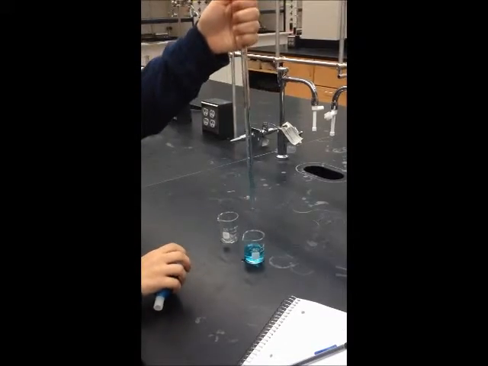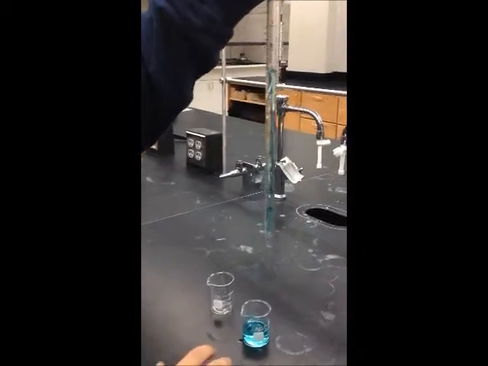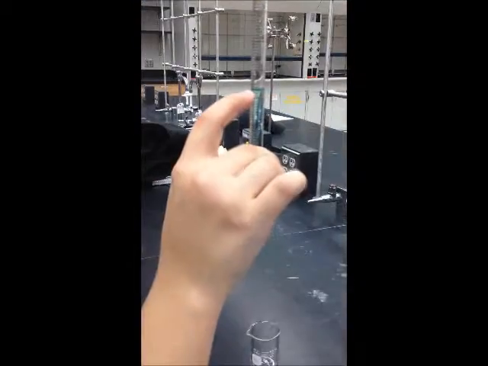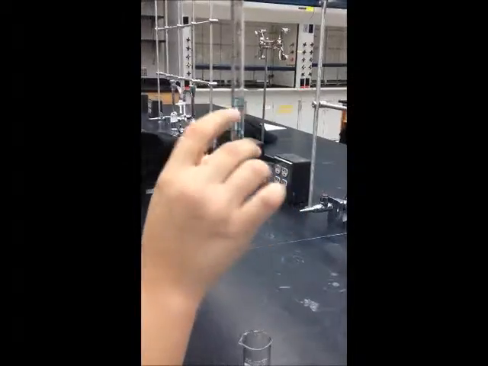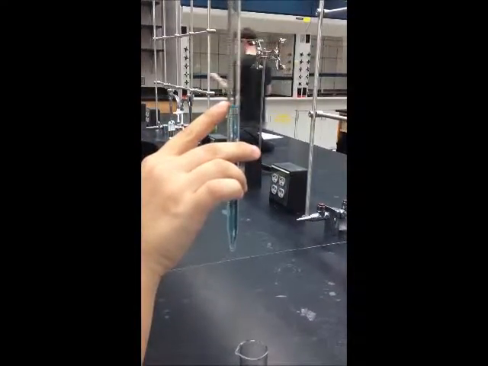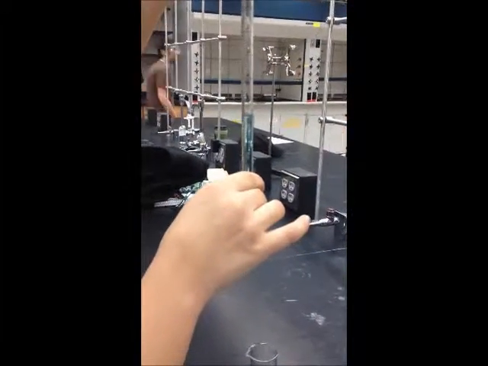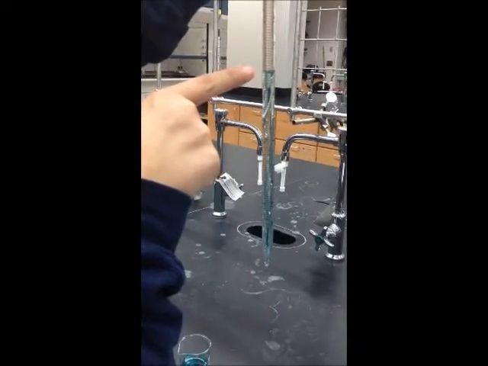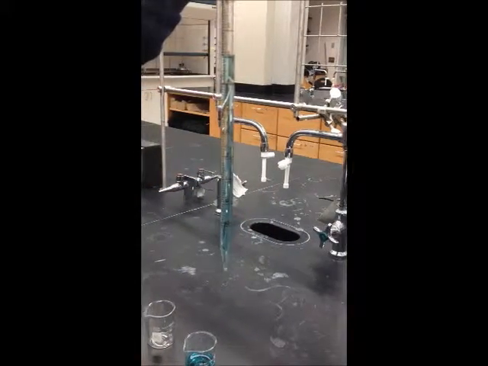To properly read the volume in the pipette, you read from the bottom of the meniscus. The meniscus is a crescent shape in the solution caused by surface tension, which attracts the solution to itself and the sides of the pipette. You must hold the pipette at eye level to read the volume. The volume of this solution is 2.9 milliliters, which is what you record.